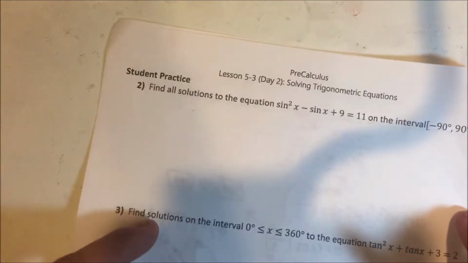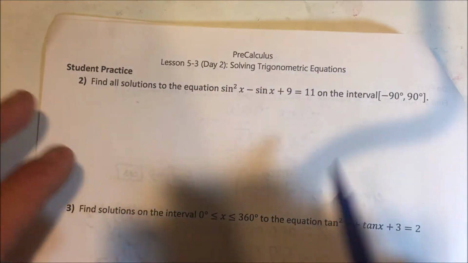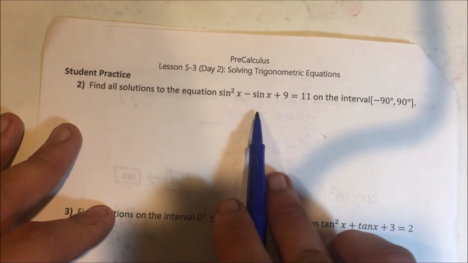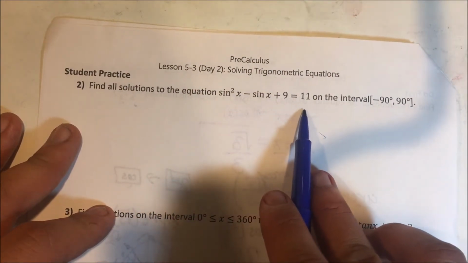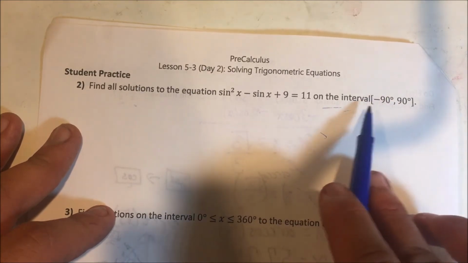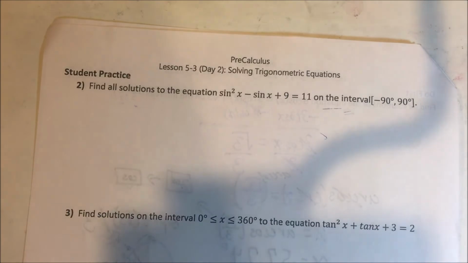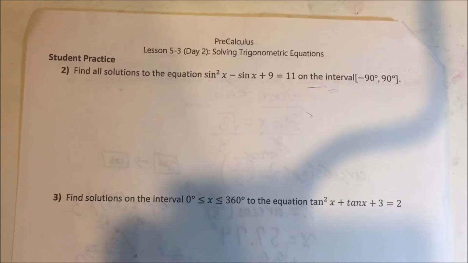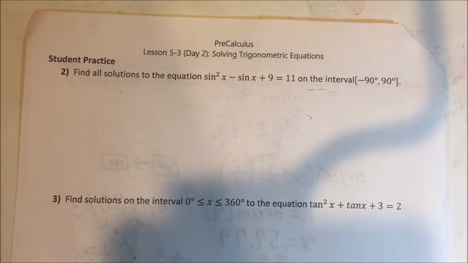Okay, so let's go ahead and try another one like that one. So this is, again, same thing. Find all solutions to the equation sine squared x minus sine x plus 9 is equal to 11 on the interval -90 to +90. So the interval is different here. And also we notice that this equation isn't right off the bat equal to 0. We actually have plus 9 equals 11.